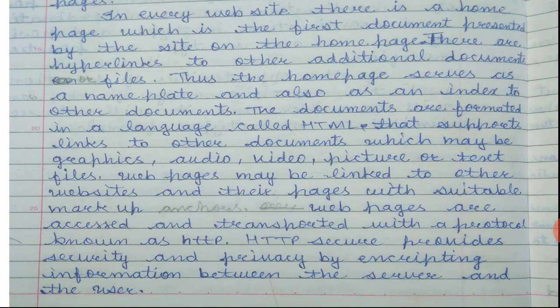Home page is just like the nameplate on a house. There are hyperlinks to other additional documents or files. On the home page, we will get some hyperlinks which will take us to other pages. Thus, the home page serves as a nameplate and also as an index to other documents.